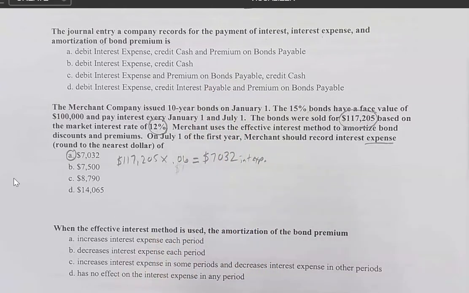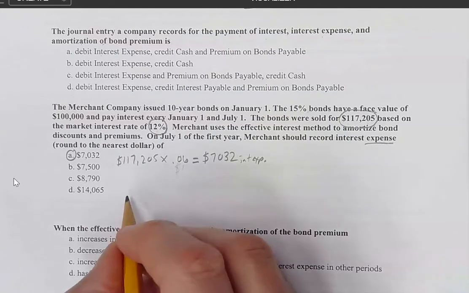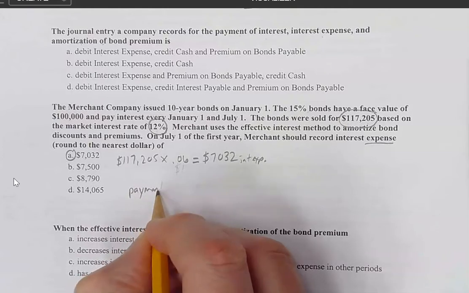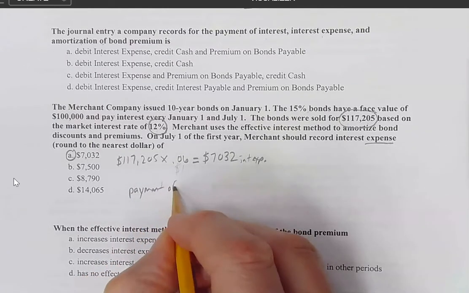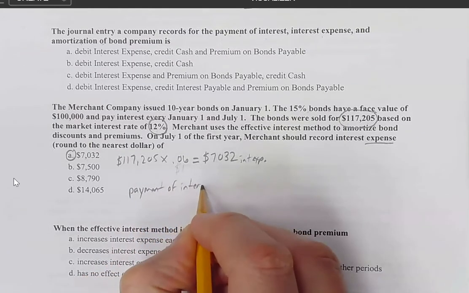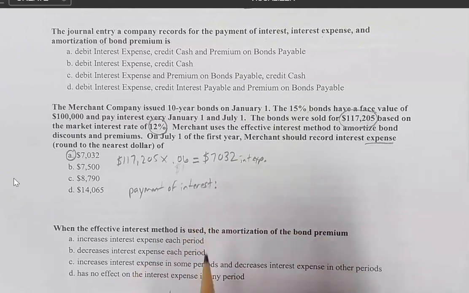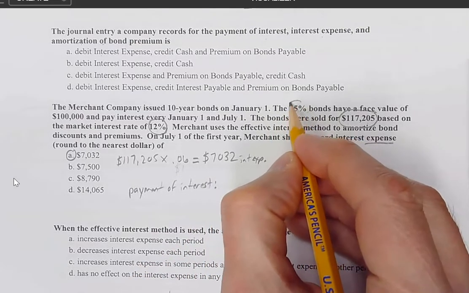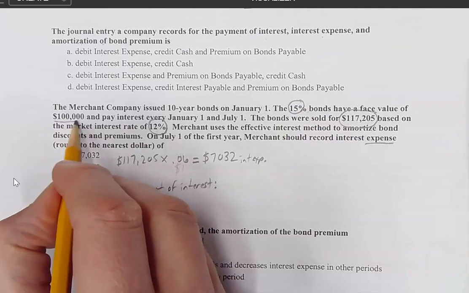So the payment of interest, which is not interest expense, is going to need some different numbers. We're going to need 15% and the 100,000.